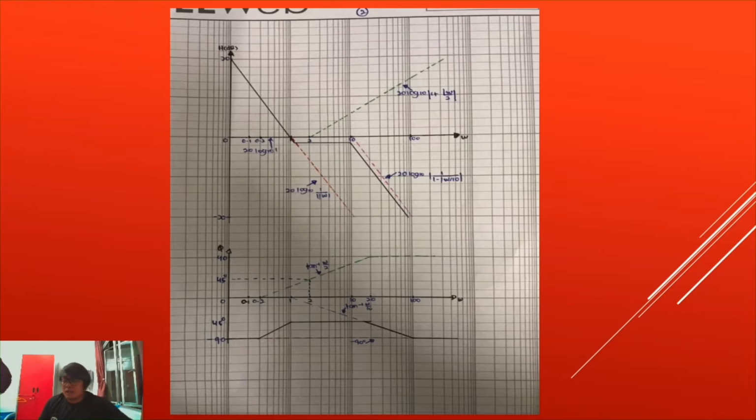Next, I will present the phase angle graph. Let's start with 1 + j omega over 2. z1 is equal to 2, and z1 over 10 is equal to 0.2.